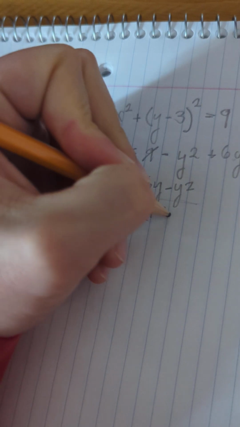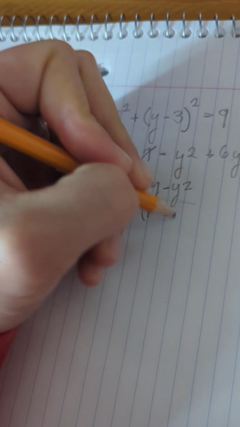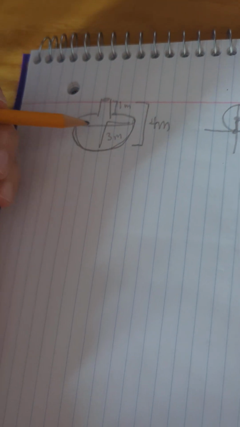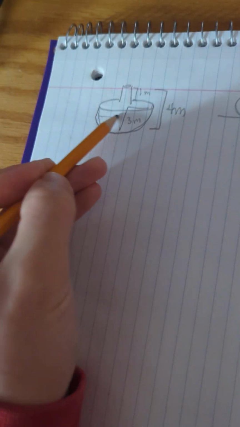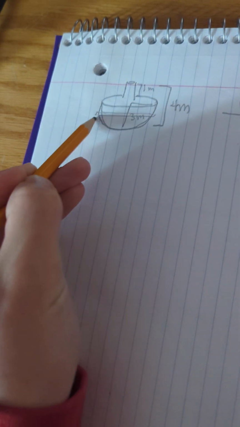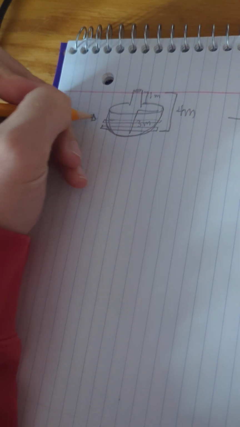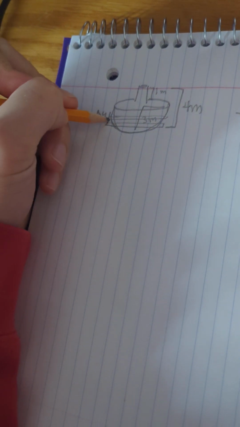So this is going to be our r squared minus our variable squared. Some say x, some say y, depending on what formula you look at. But for this equation, we're going to be looking at our layers of water like this. So the height of this small slice is going to be dy, right? Because it's vertical. So that's why we're going to be using y here. So this is the first half of our equation.